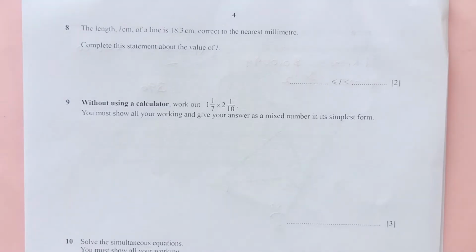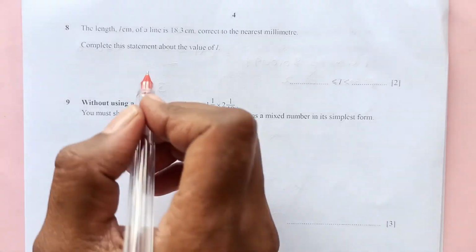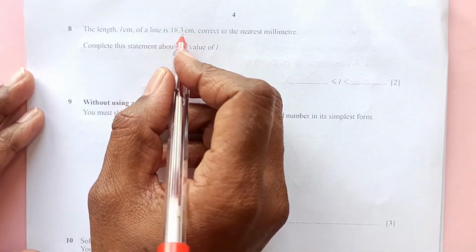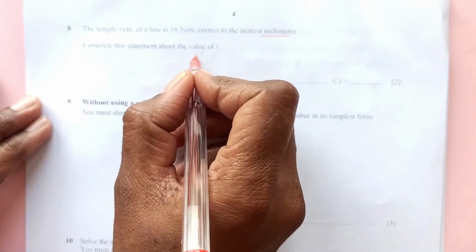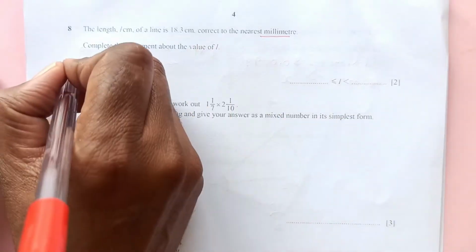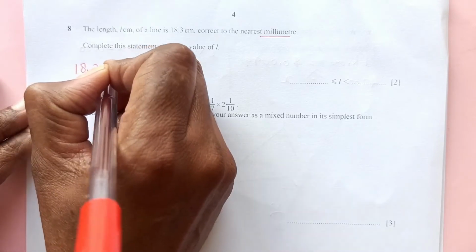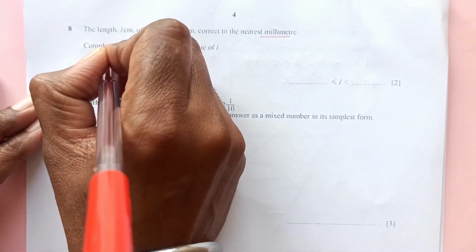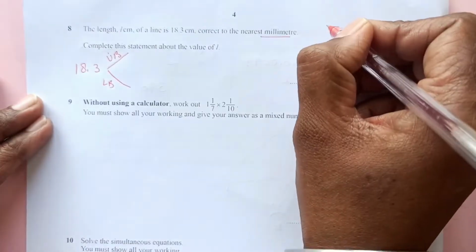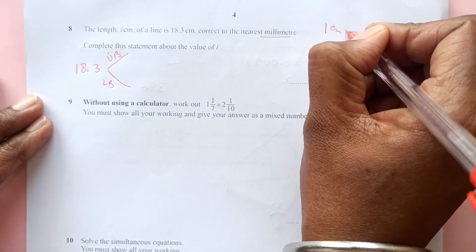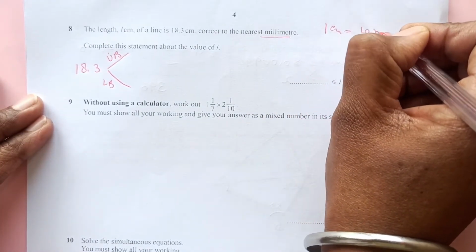Question number 8. The length L of line is 18.3 centimeter, correct to nearest millimeters. Complete the statement about the value. So we are actually looking for the lower bound and upper bound, right? Now 1 centimeter is equal to 10 millimeters.